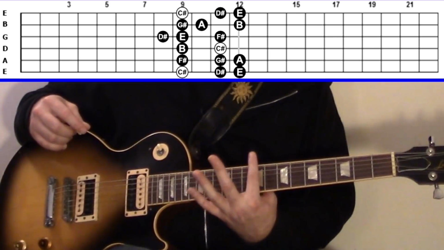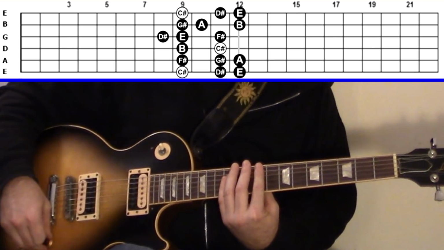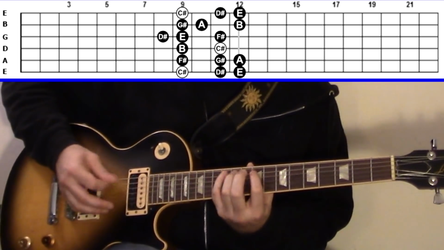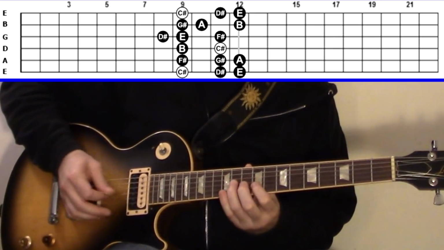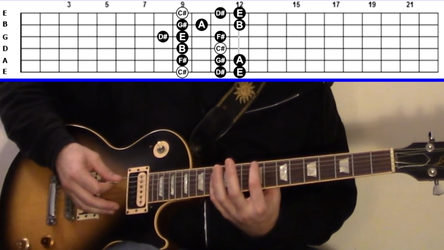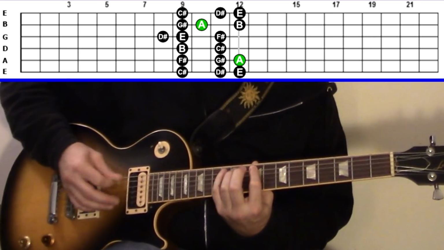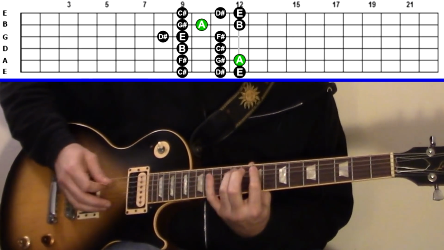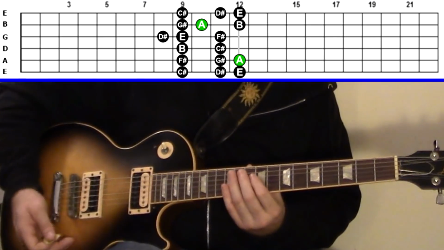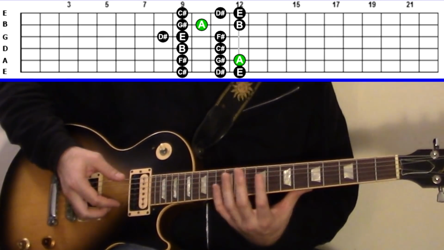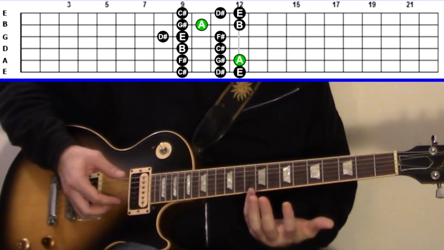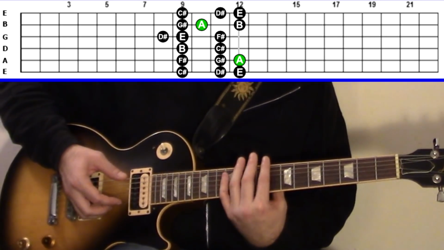But if I prefer to think about this as my C sharp minor scale pattern, I can think about it in that pattern too. Of course, I have to make sure to focus on the note A. So if I want to think about this as the E major scale pattern with the emphasis on the note A, that's fine. If I want to think about this as the C sharp minor scale pattern with emphasis on the note A, that's fine too. I can use this pattern.